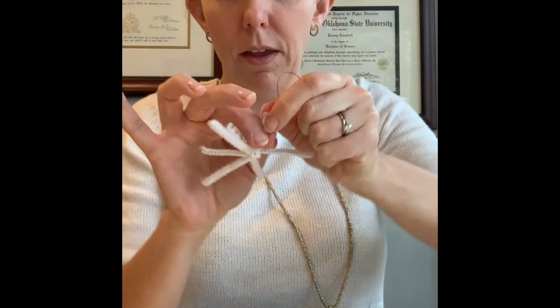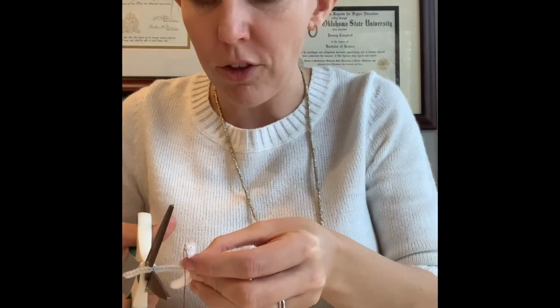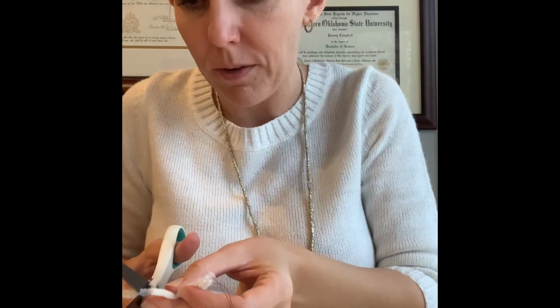Okay, you guys, it doesn't have to be perfect. You can do it however you want. I'm going to then trim all of the edges to be about the same size. Okay, easy peasy.